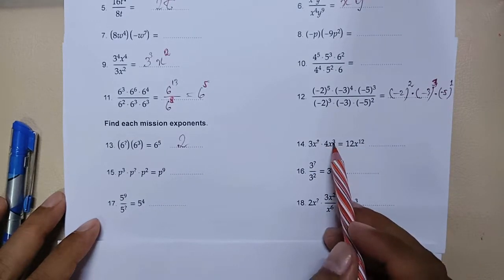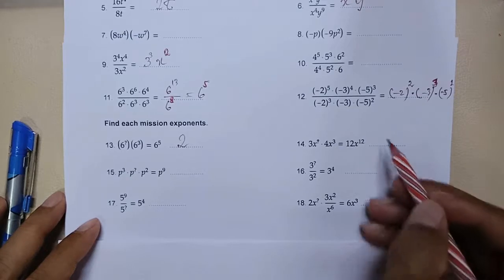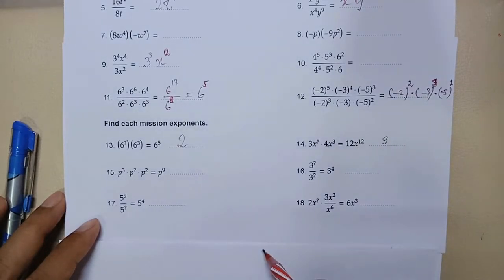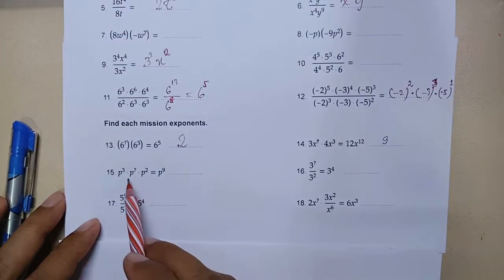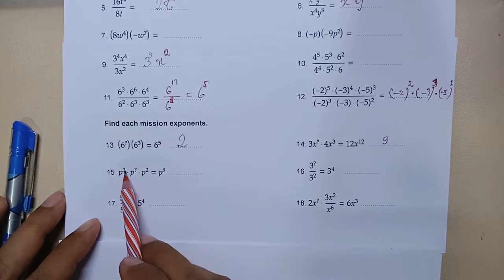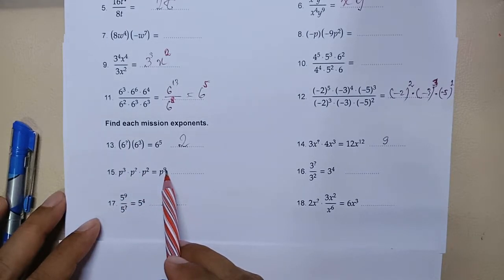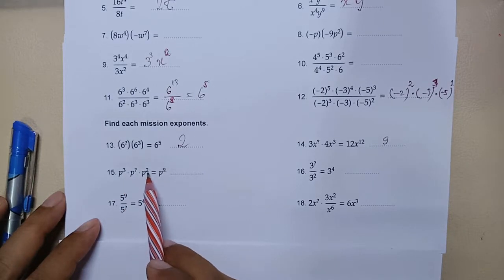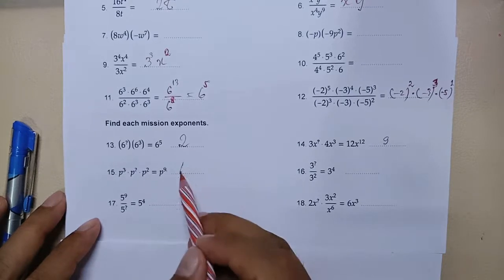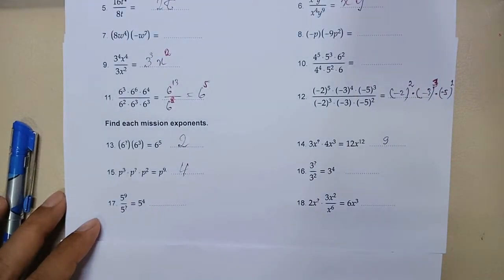What number plus 3 becomes 12? 9, of course. In this section, 3 plus a number plus 2 equals 9. 3 plus 2, 5. 5 plus 4, 9.